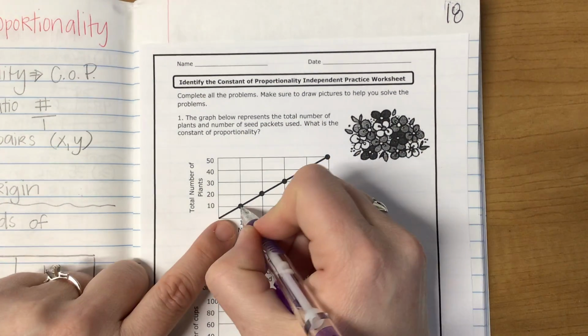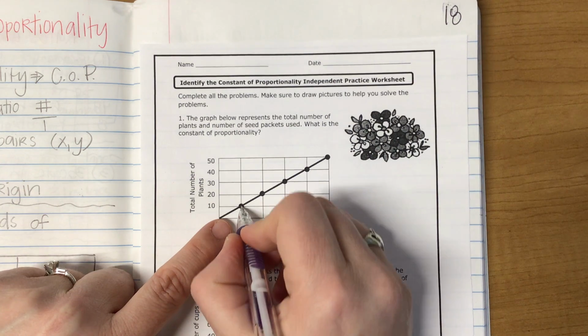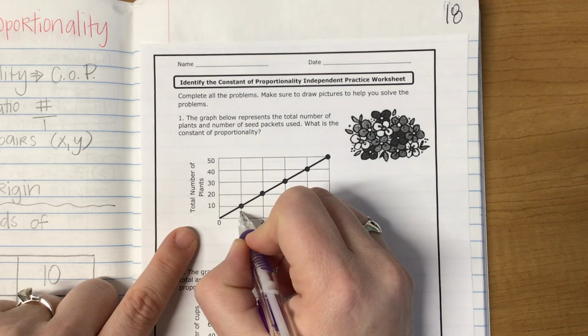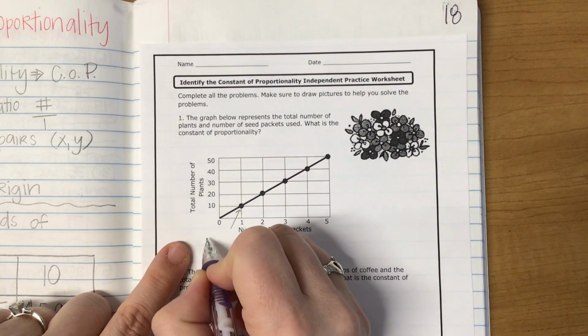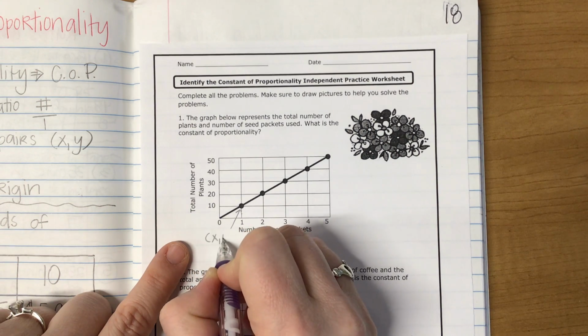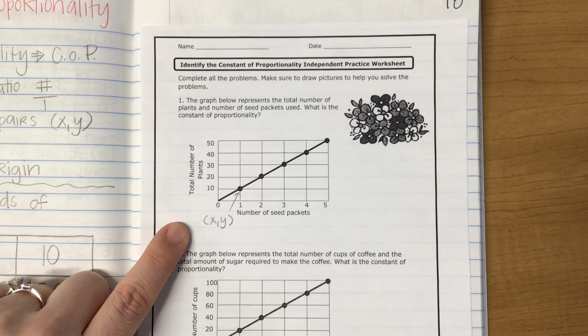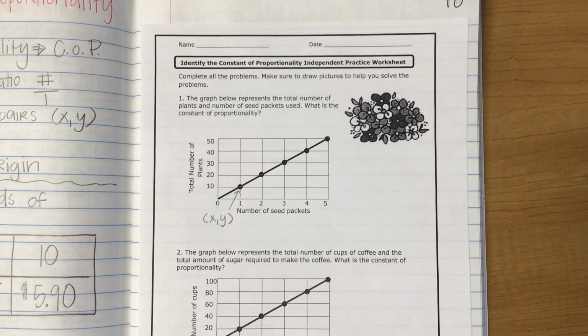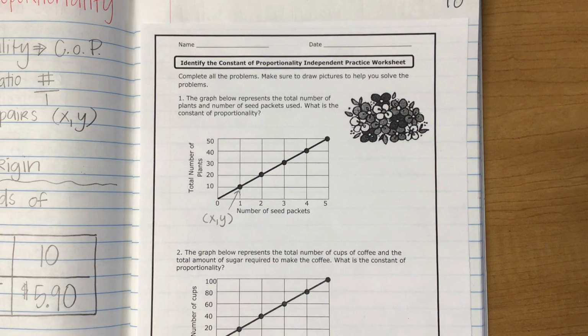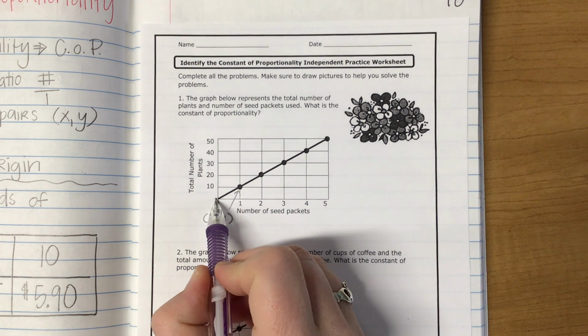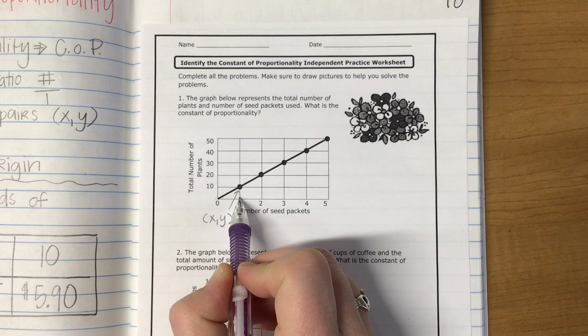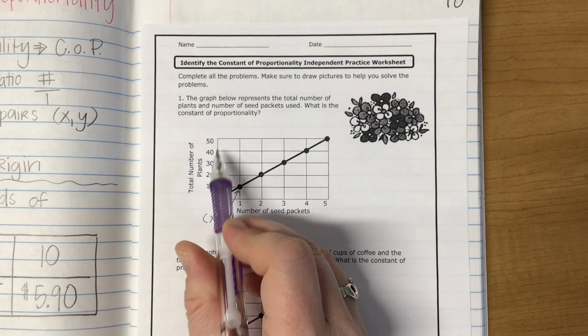So, if you look, this spot right here, that's an ordered pair. That spot right there is an ordered pair. It's x, comma, y. Do you agree? That's what it looks like to graph. What are the numbers that I should put instead of x and y? If I start here, x is over, y is vertical.